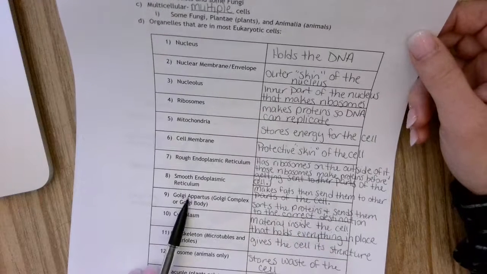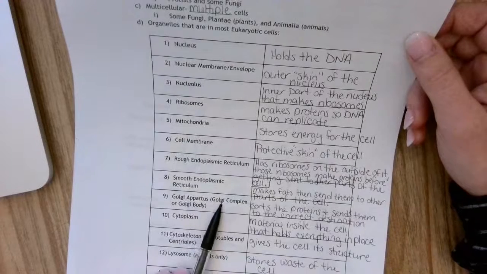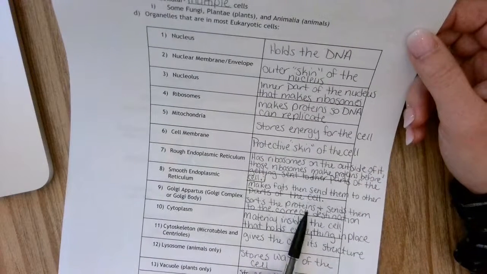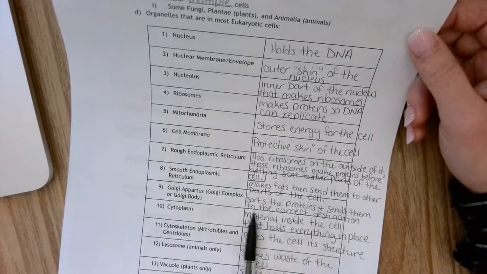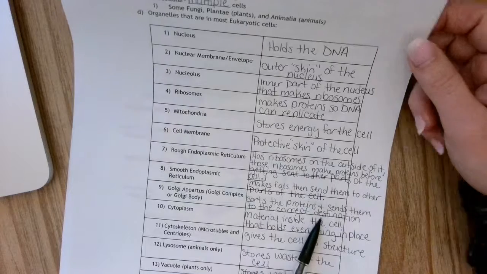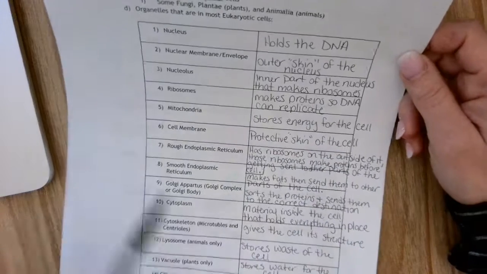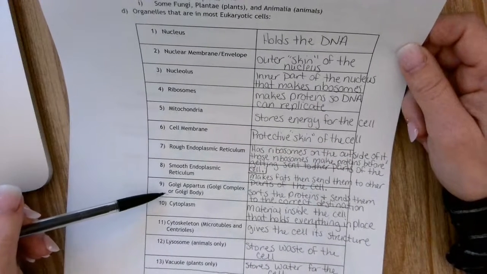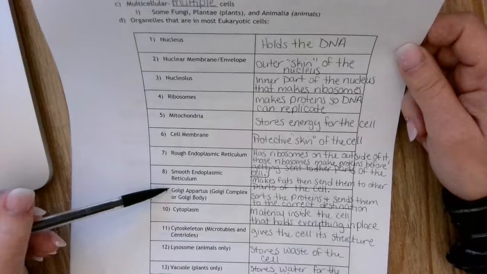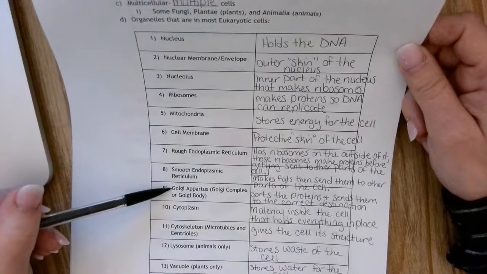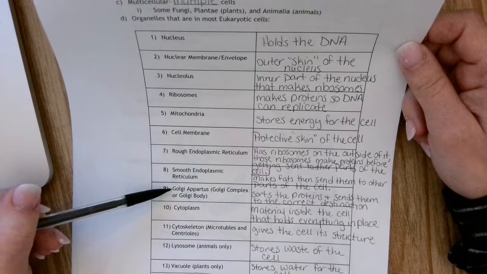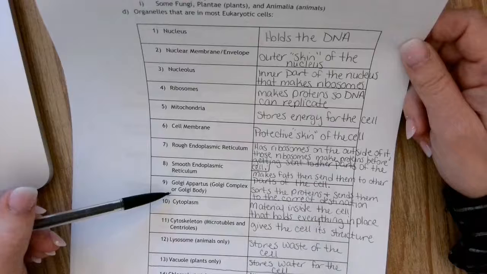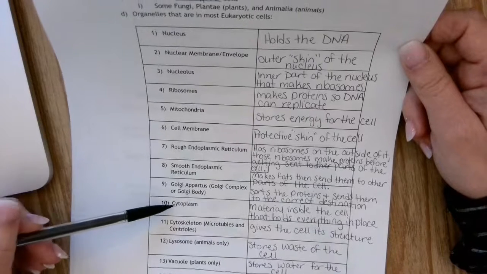The Golgi apparatus, also known as the Golgi complex or the Golgi body, sorts these proteins and sends them to the correct destination. You can think of this kind of like the post office, how all the mail ends up in one place, and then the mailmen deliver it to different places. So the Golgi apparatus takes all the proteins and then delivers them to where they need to go.